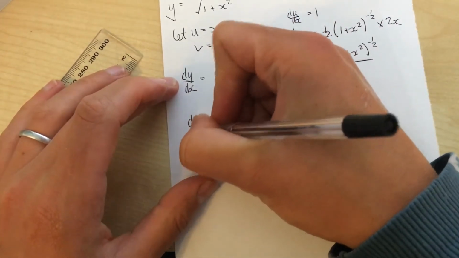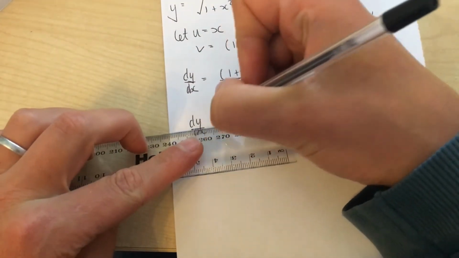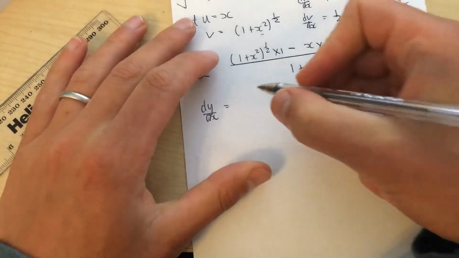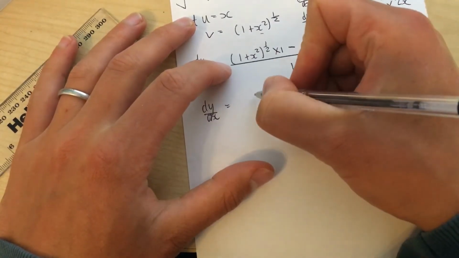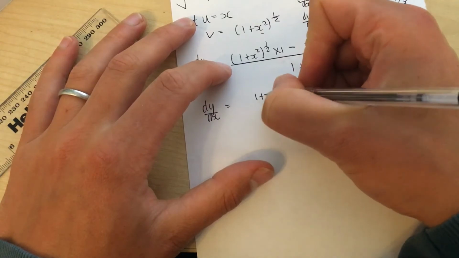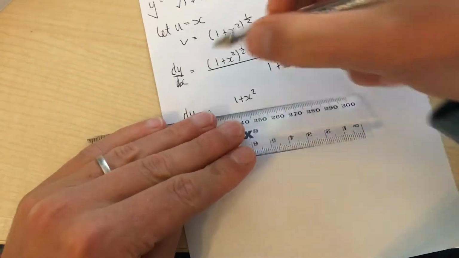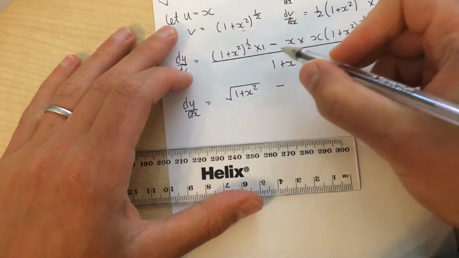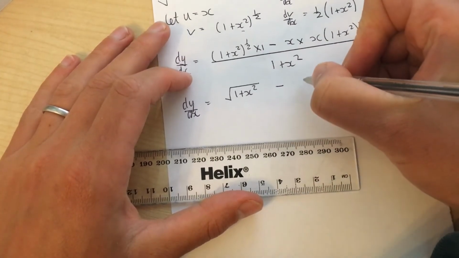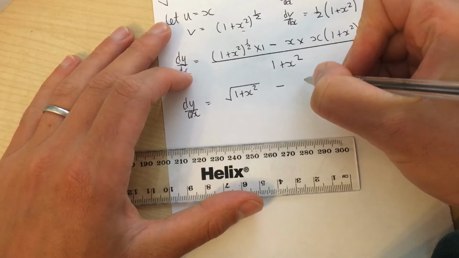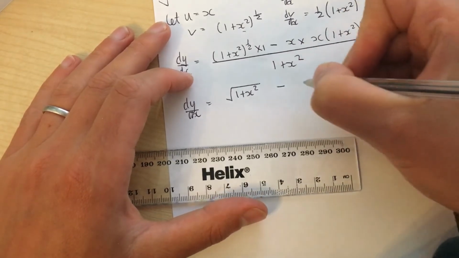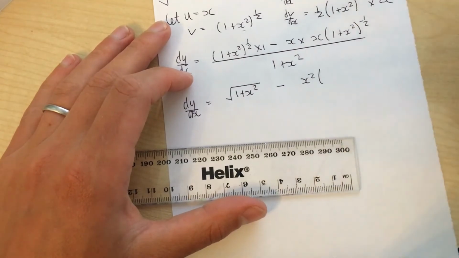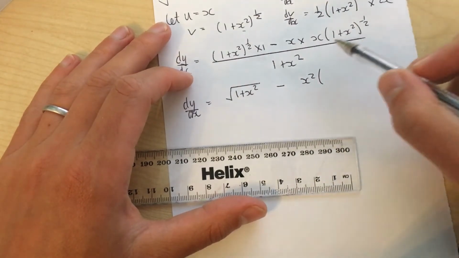So dy by dx equals, I've got the square root of 1 plus x squared, I'm going to take away x squared lots of this here.